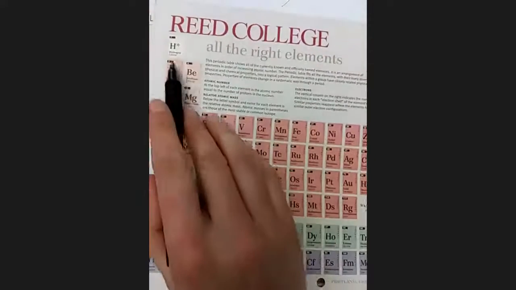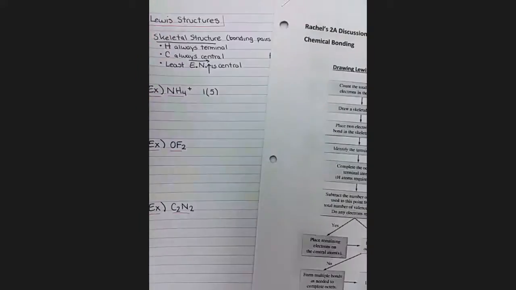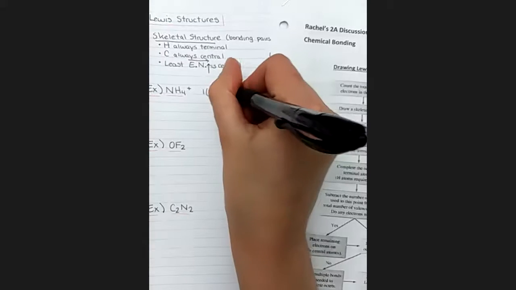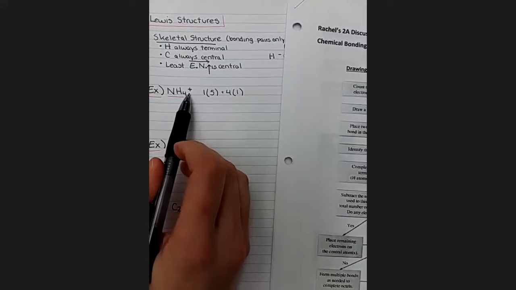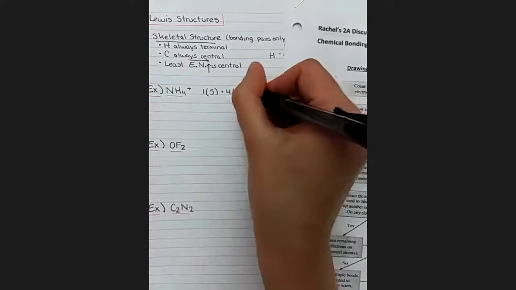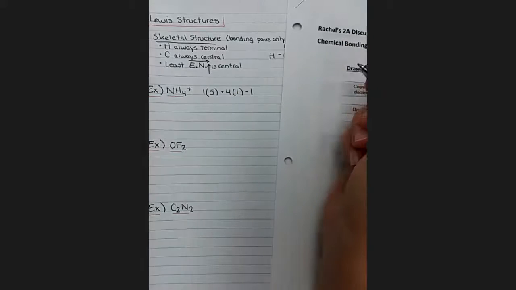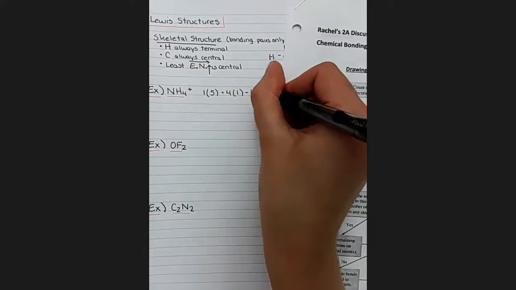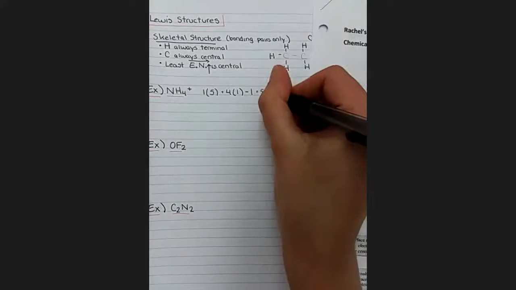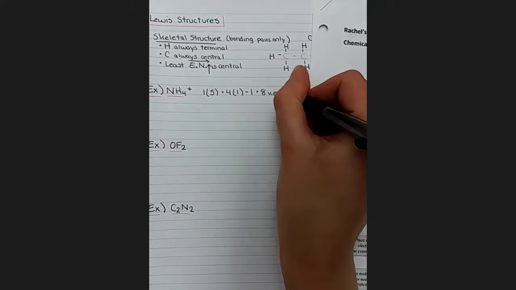We have hydrogen. Hydrogen only has 1 valence electron. So 4 hydrogens, 1 valence electron each. And then we also have to count electrons from the charge. So this positive charge indicates there's 1 missing electron. So we'll subtract 1. So 5 plus 4 minus 1 is 8 valence electrons total.